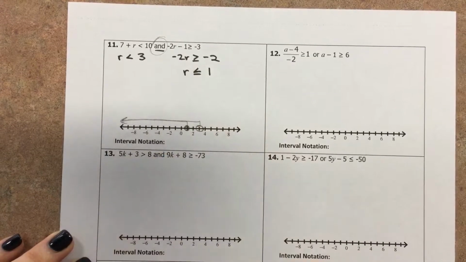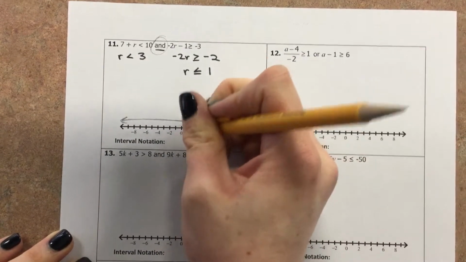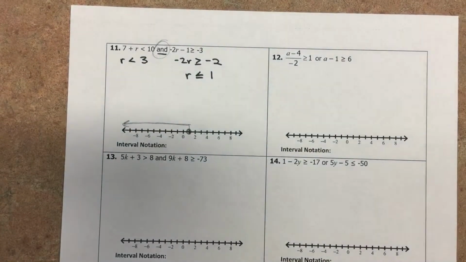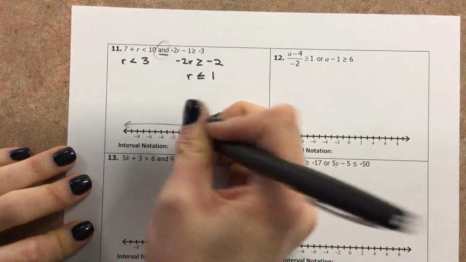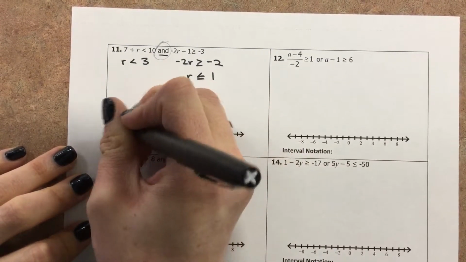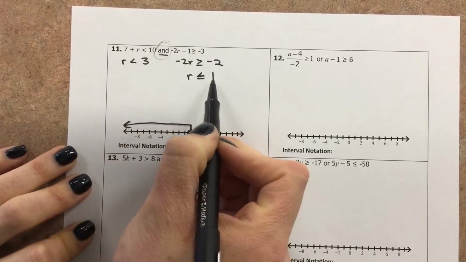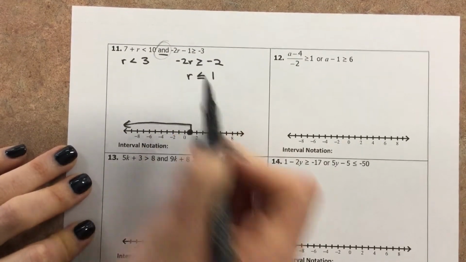Because anything 1 to 3 is less than 3, but it's not less than 1. And it has to fall into these categories. So I'm not using this portion since I need the overlap. So it is just this portion here. When I want the overlap between smaller than 3 and smaller than 1, it would just be smaller than 1.